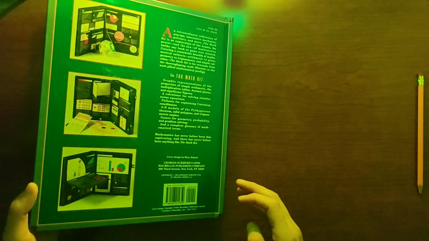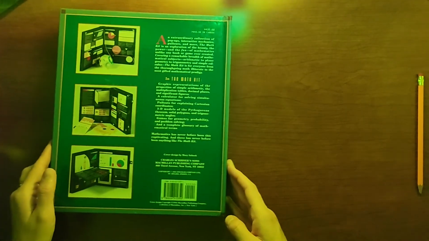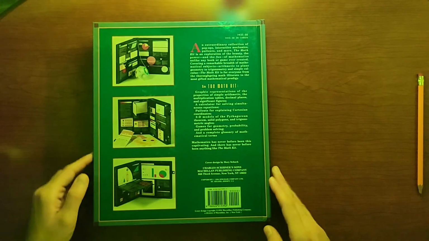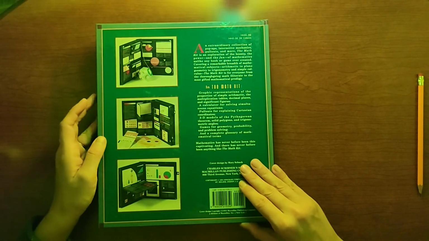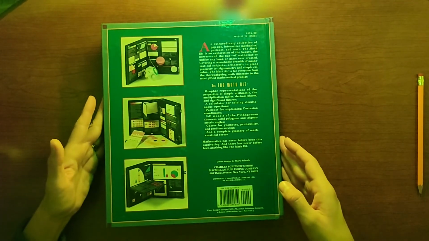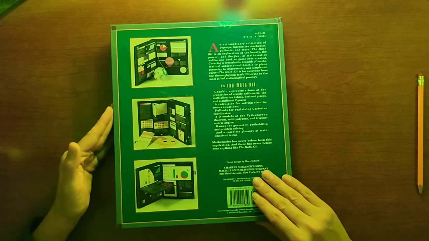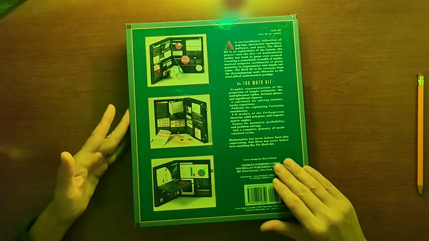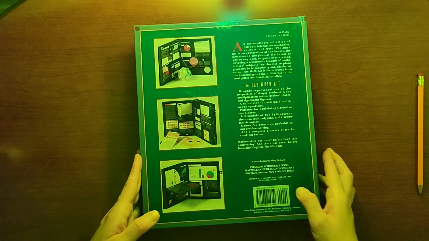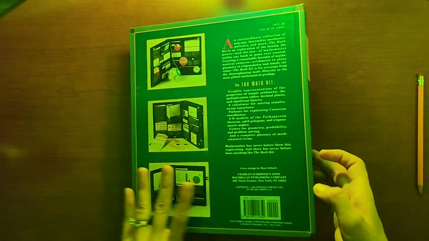I think at the end this is an interesting way of just showing math and what you know about it.